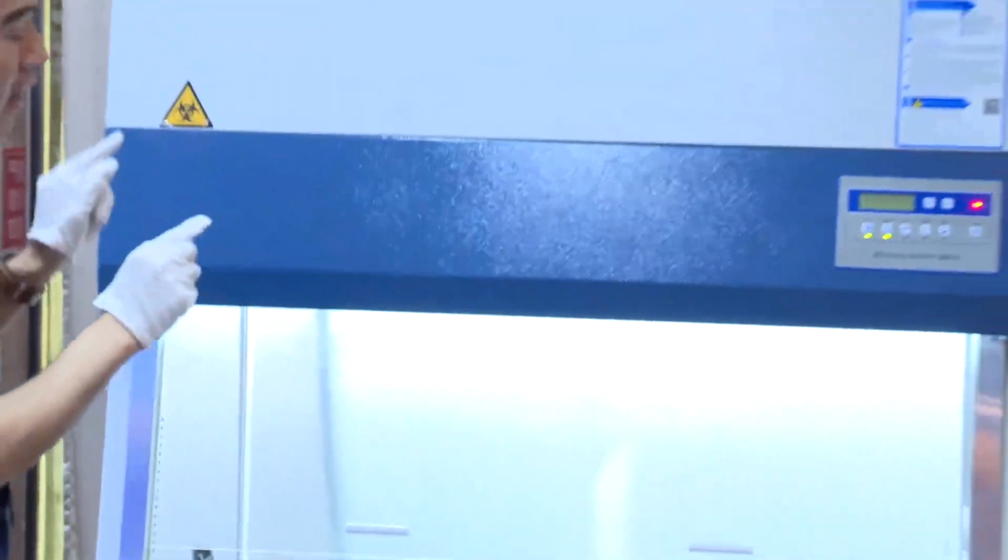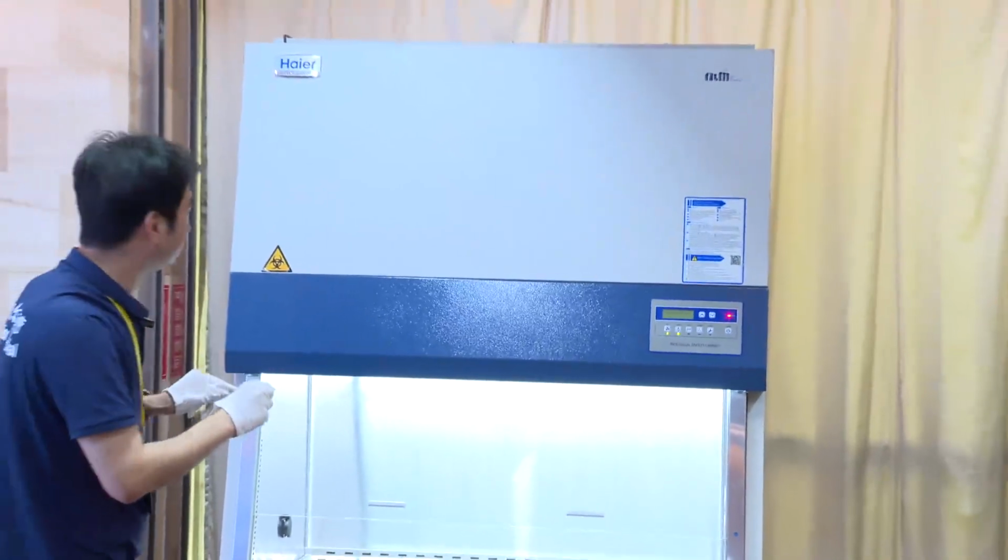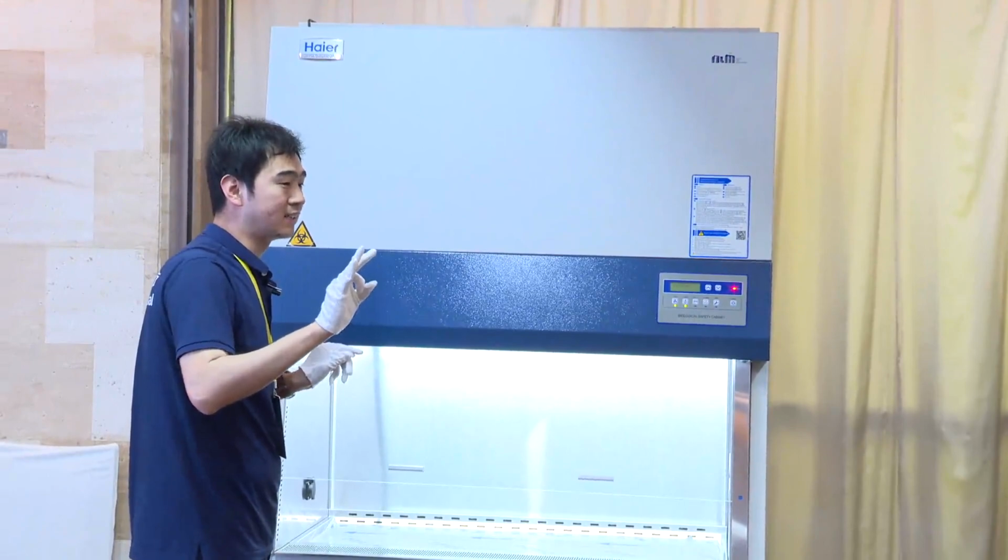And the third condition is the top side. If the air outlet has something covering it, the exhaust air cannot flow, so our airflow alarm still appears. This is the third condition.